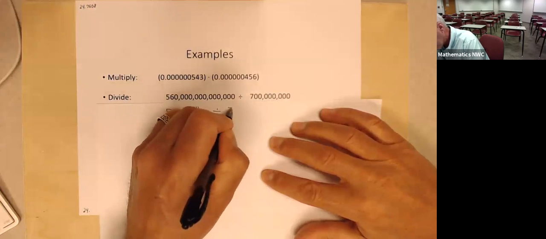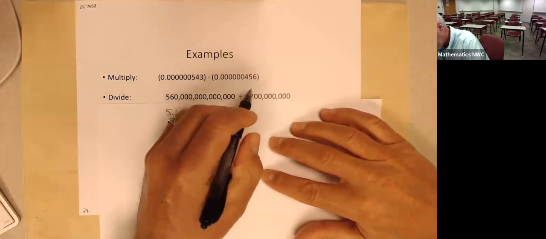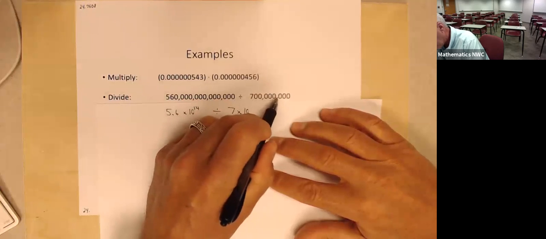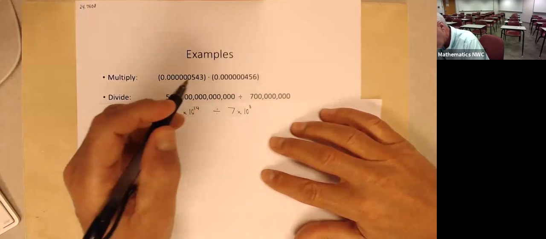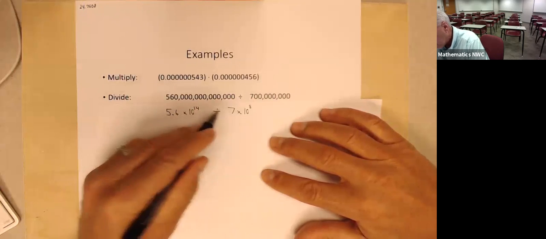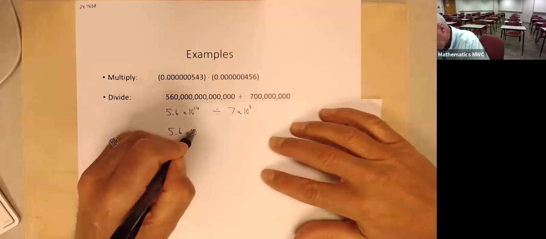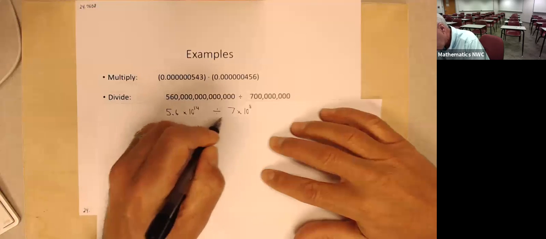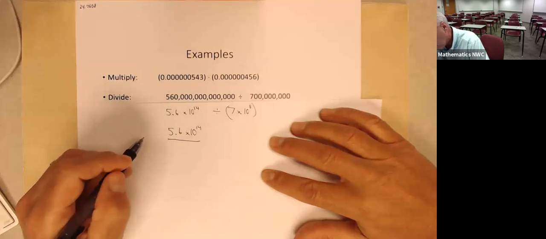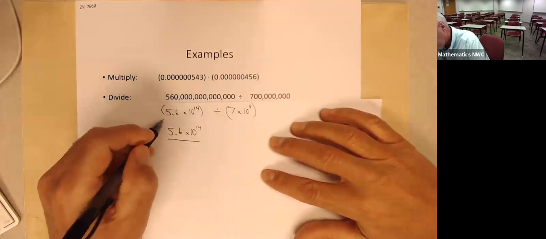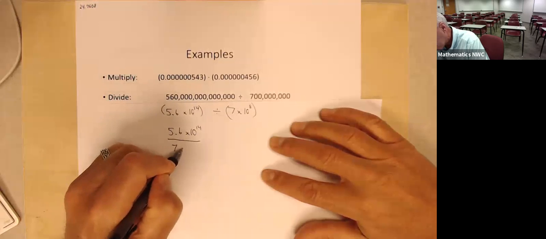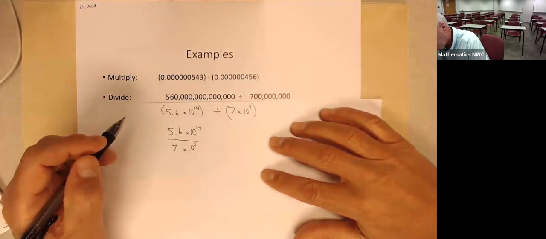Divided by 7 times 10 to the 2, 5, 8. You can write it that way. Some of you might be more comfortable writing it like this, because really I'm dividing by that entire quantity. So I would be dividing by 7 times 10 to the 8th.